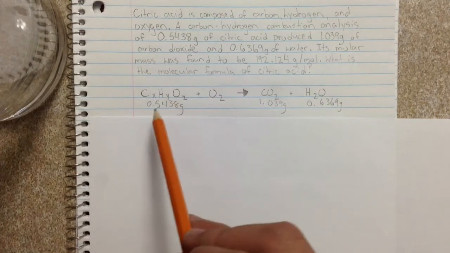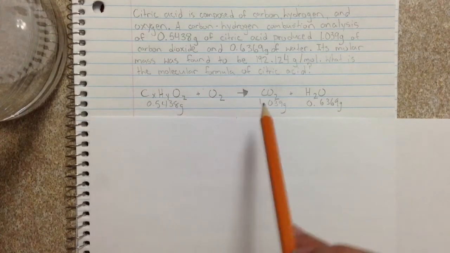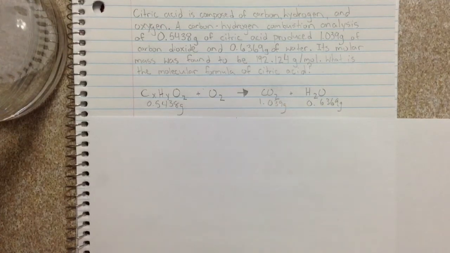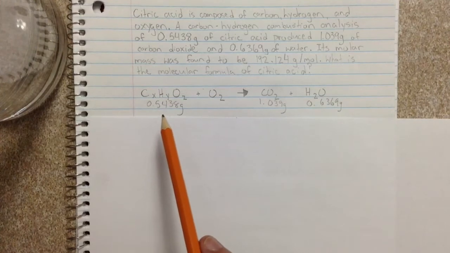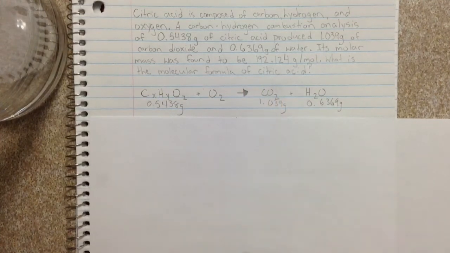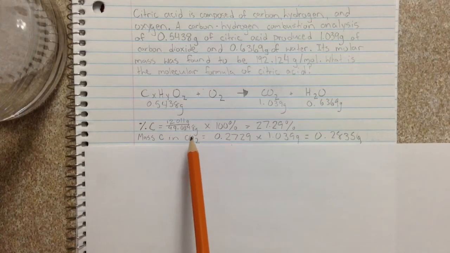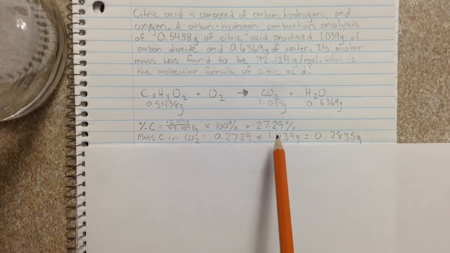Here we've written a chemical formula. Citric acid plus oxygen forms carbon dioxide and water. Here we've written the mass here. And in order to find the mass of carbon in citric acid, we must first perform a technique called percent composition. Here, percent composition of carbon is equal to 12.011 grams over 44.0098 grams times 100% is equal to 27.29%.